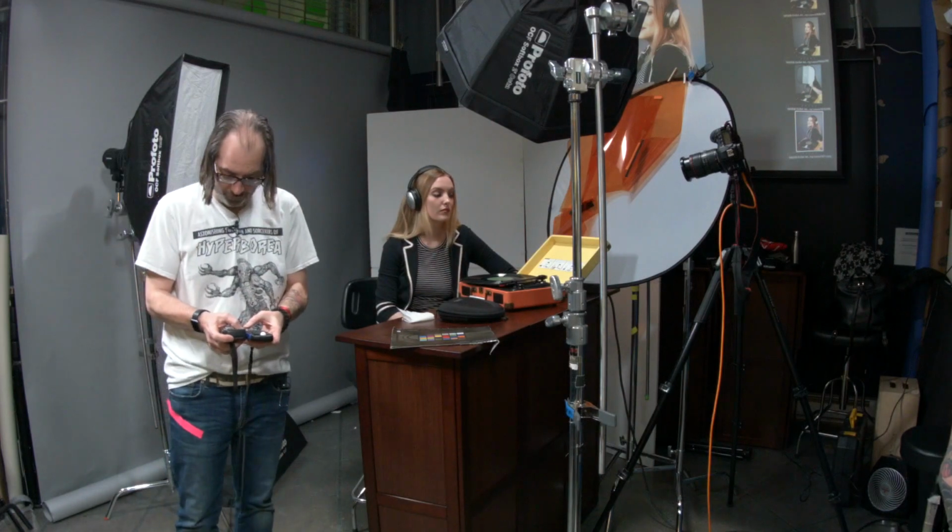What do we want this light to read? 4? What do we want this light to read? 4? All right. Nobody else has got an answer. When nobody else answers, it means that you're right. 11.5. How many stops is that? 3?